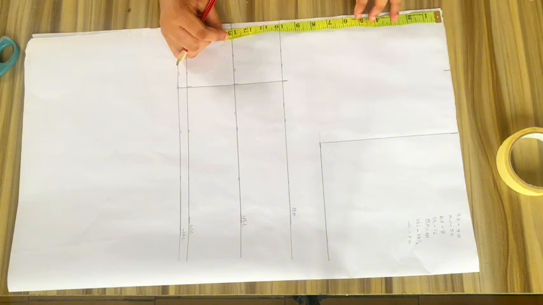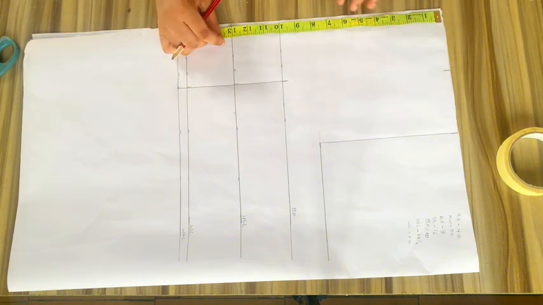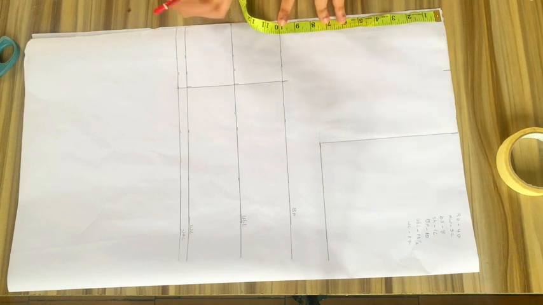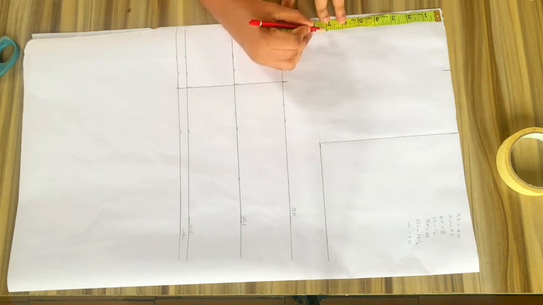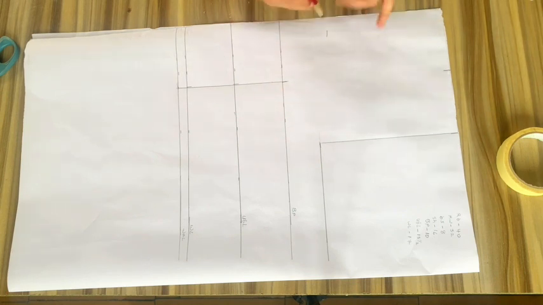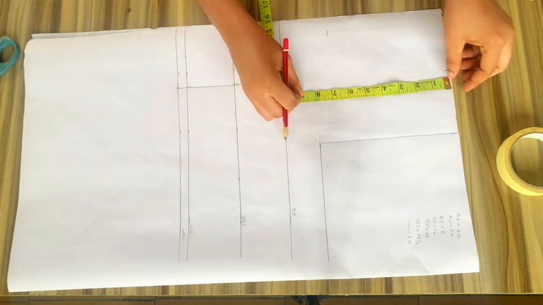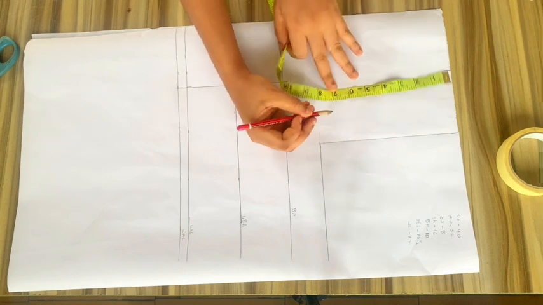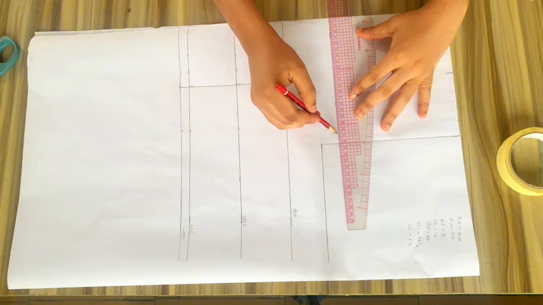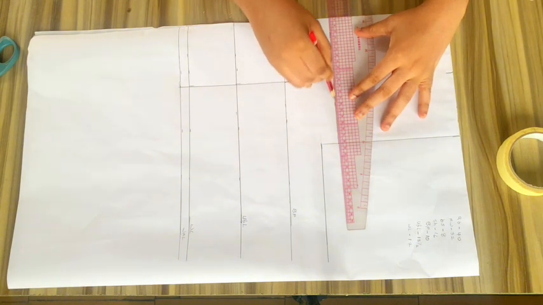So for me, I think I'll be going down by 7 inches because I don't want it to be too revealing. But if you want yours to be more revealing, you can choose to go down more. So for me, I'll just go ahead and mark 7 inches. So this 7 inches, I'm just going to go ahead and extend it all the way to our armhole line, just like you see me doing. So I'll go ahead and mark out the line.